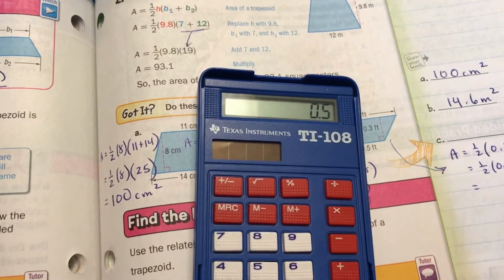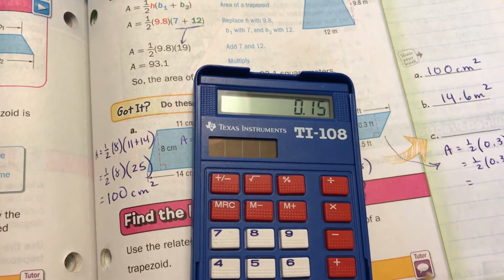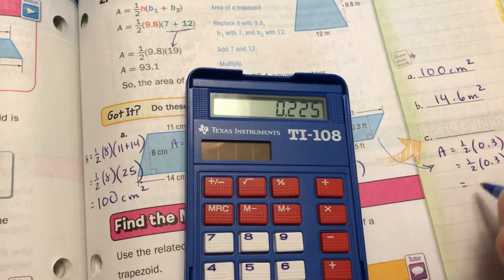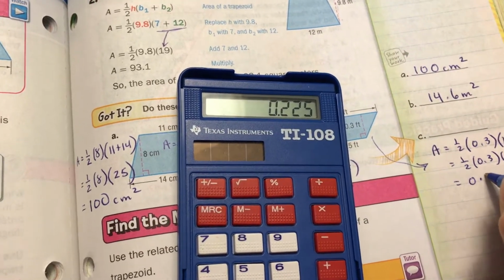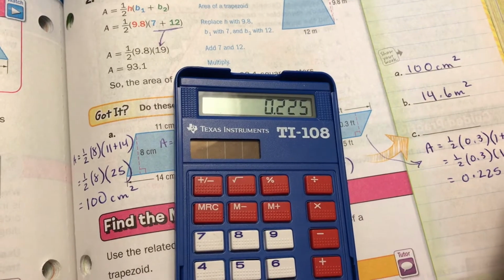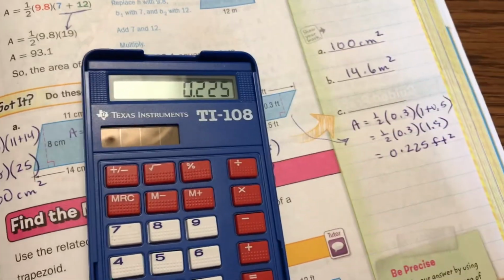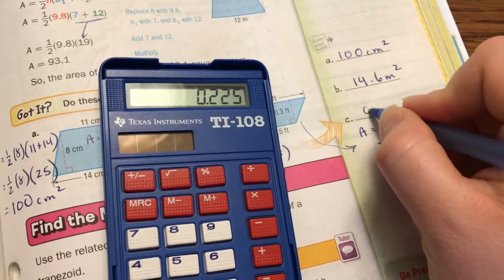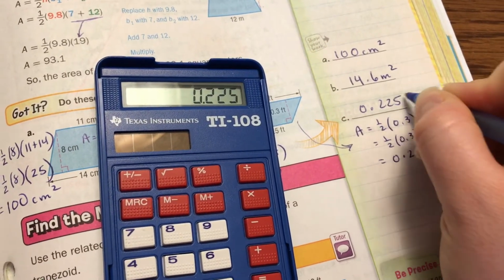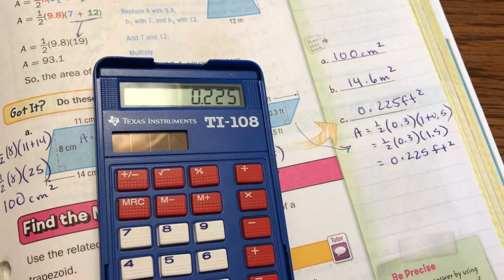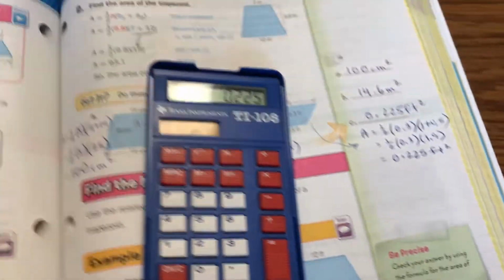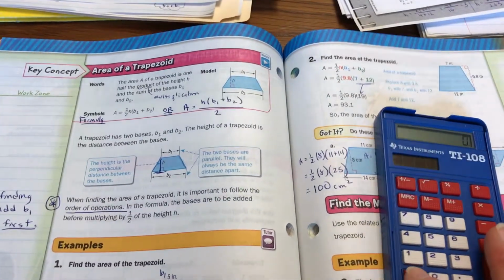Half times 0.3 times 1.5 is 225 thousandths square feet. Cool. All right, so the first part of this lesson is done.